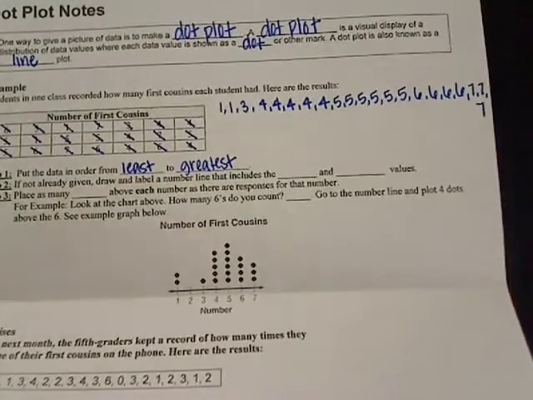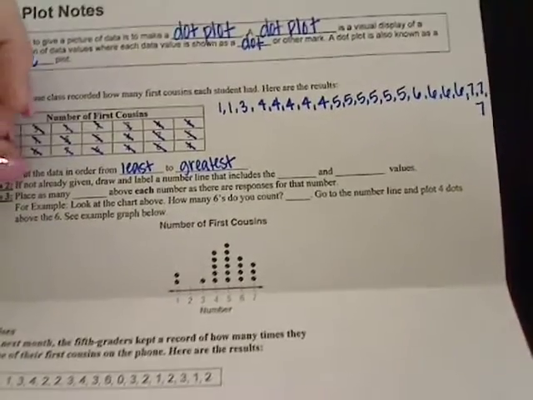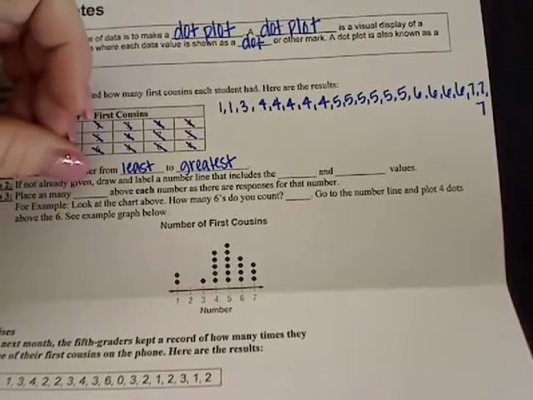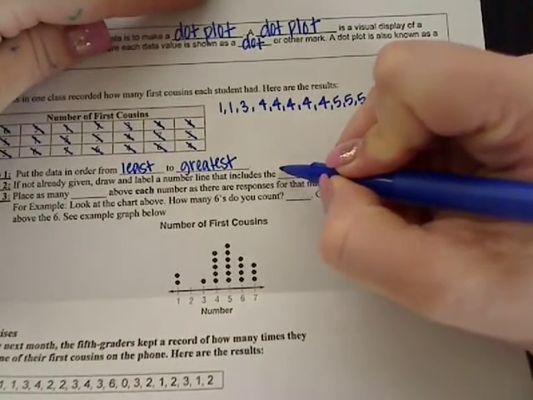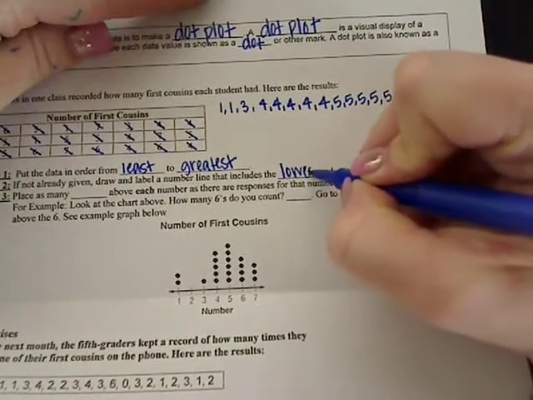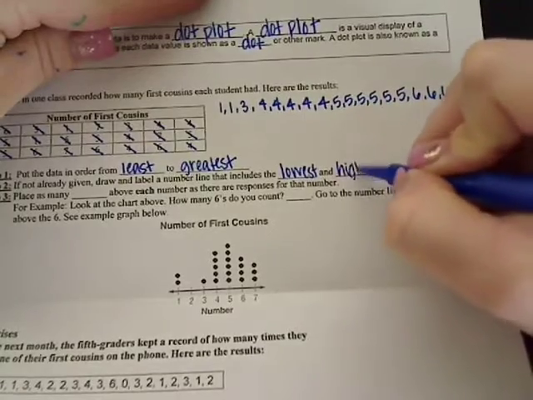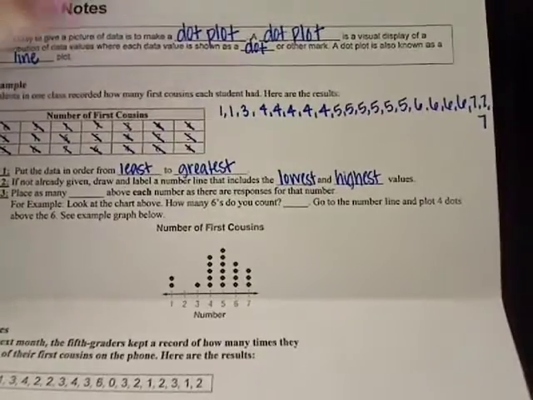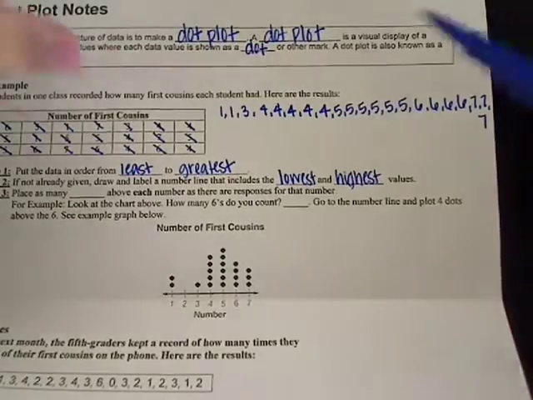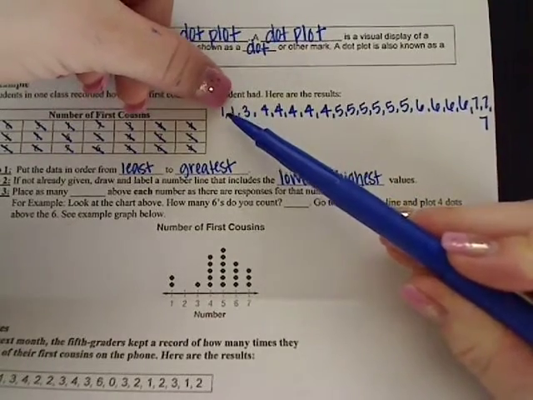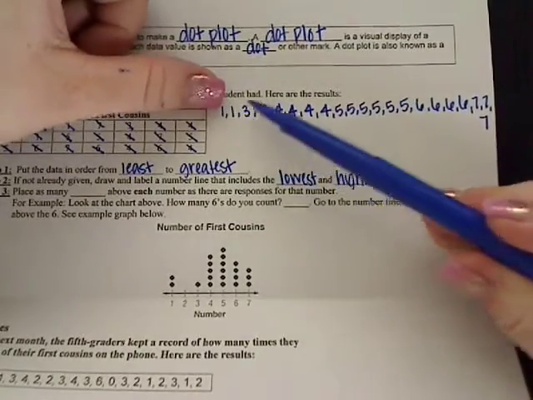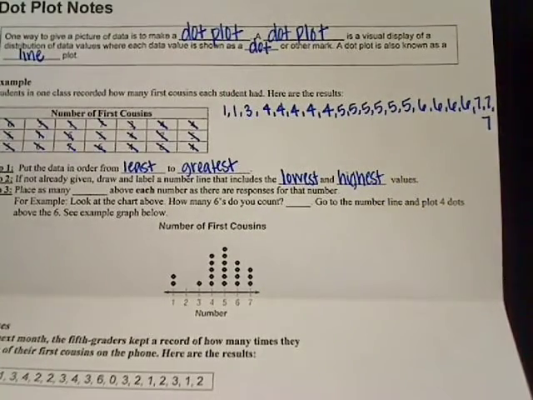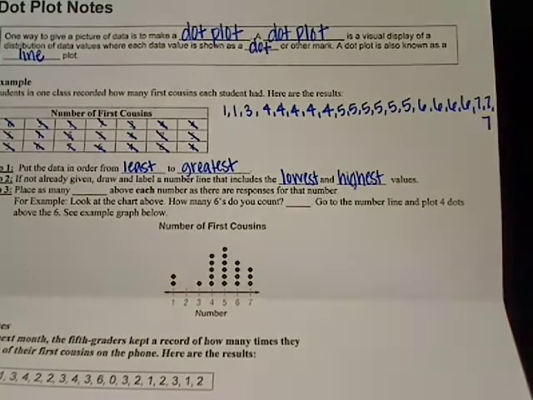So now that I put them in order, least to greatest, it says step 2, if not already given, draw and label a number line that includes the lowest and highest values. So if they haven't given you a number line already, you're going to draw a number line that will have the numbers 1 through 7 on it. So make sure you include your lowest number all the way up to your highest number. And you want to include every number in between.